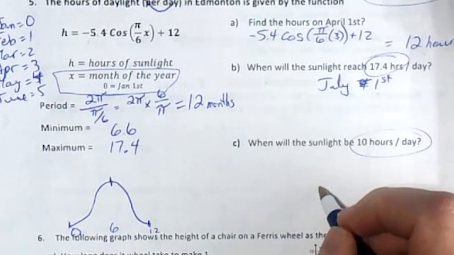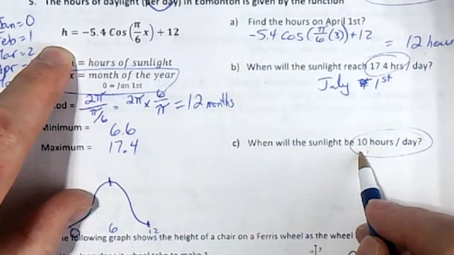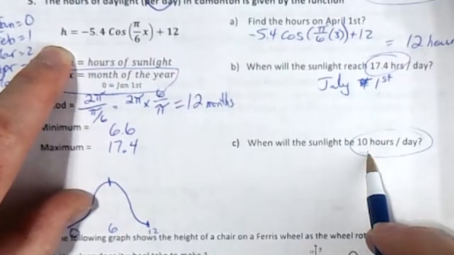And the last one, 10 hours a day. So we want to take the H, replace it with 10, and we're doing the algebra, so we'll actually get 2 answers to this.